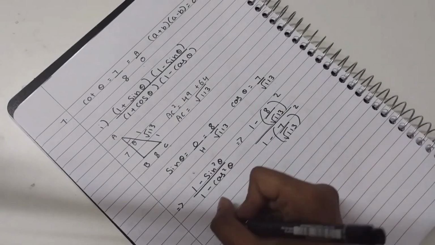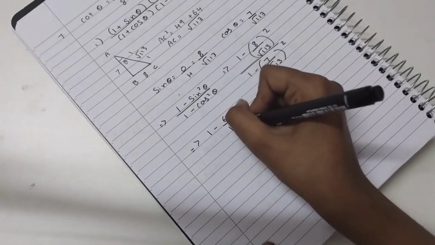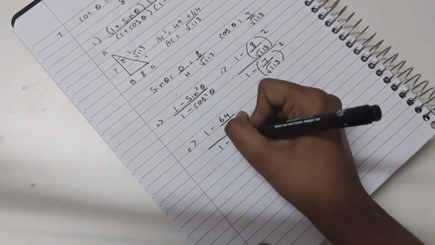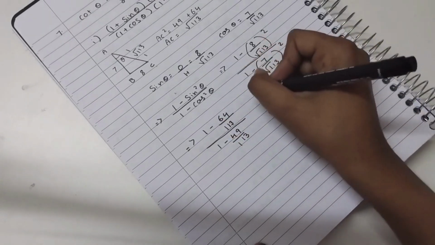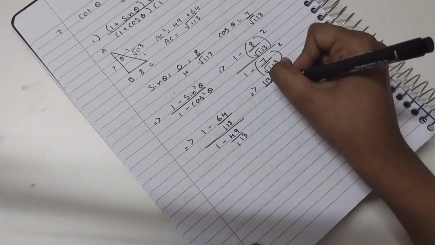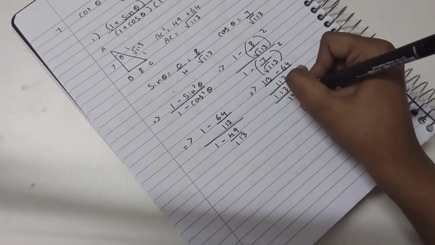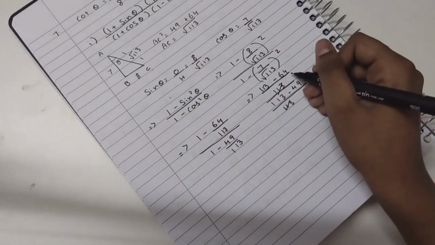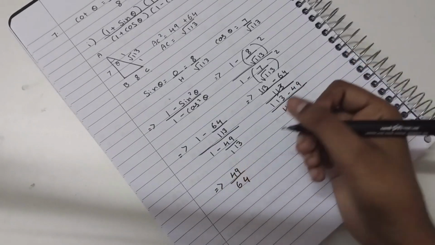And when we simplify this, we will get 1 minus 64 over 113, as the root and the square will get cancelled, and 1 minus 49 over 113. So we're going to make sure that they have the same denominator, so we're going to cross multiply, and when we do that, we'll get 113 minus 64 over 113 divided by 113 minus 49 over 113. And 113 and 113 will get cancelled, so we will be left with 113 minus 64, which is equal to 49, and 113 minus 49, which is equal to 64. So this is the answer.